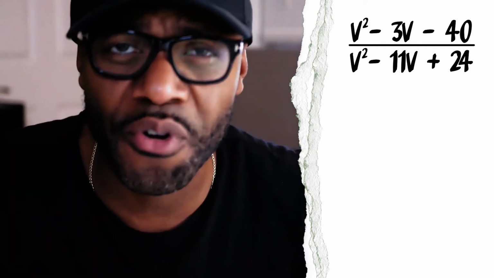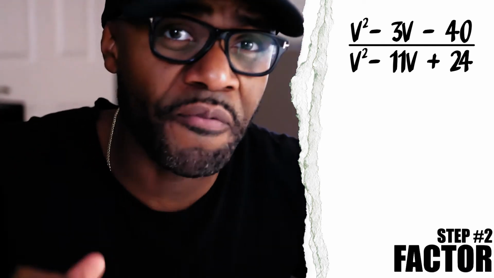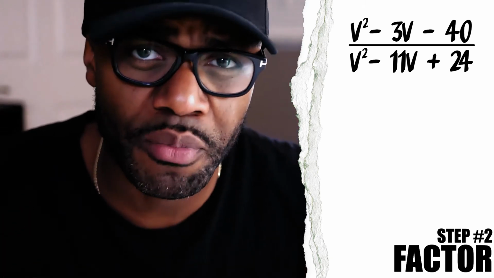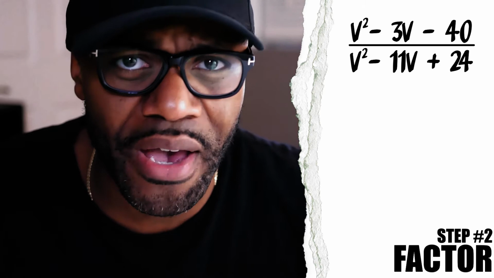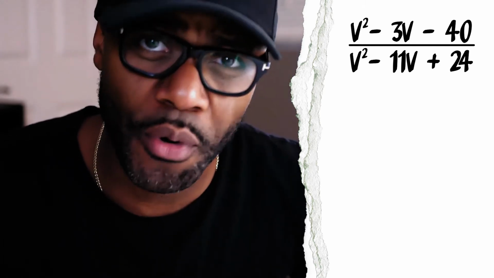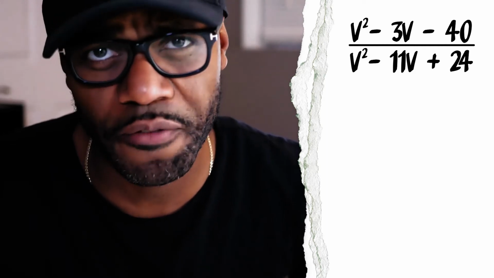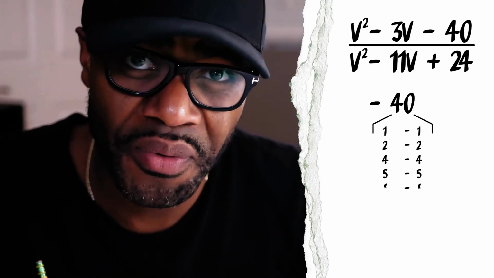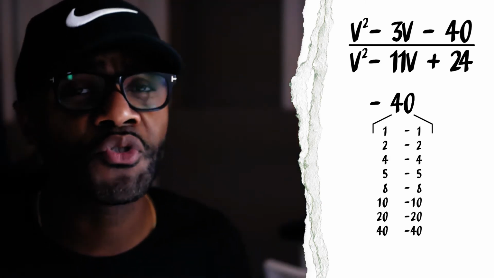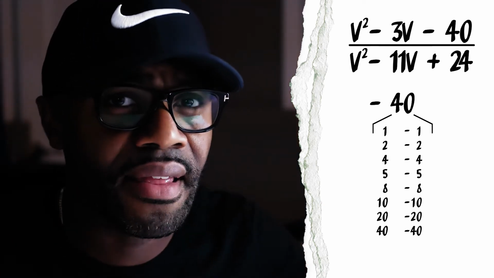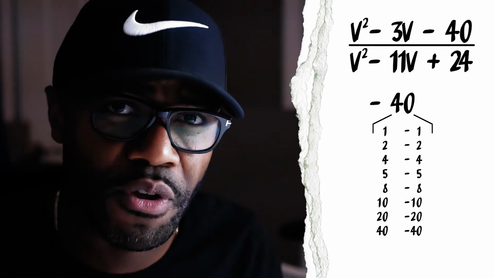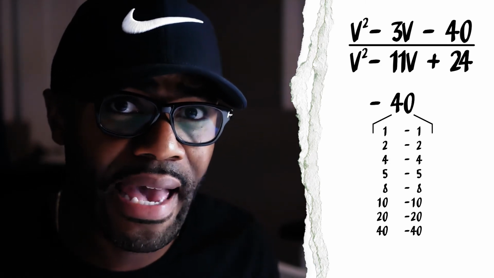Step 2 says for us to factor. So when we factor both the numerator and the denominator, we're looking for terms in the factors of our c values. So we're looking for terms in the factors of our negative 40 and also the positive 24. So those factors are listed like so. From these factors, we need to be able to find the combination that when we add it together, we get back negative 3v, and when we multiply it, we get back negative 40.